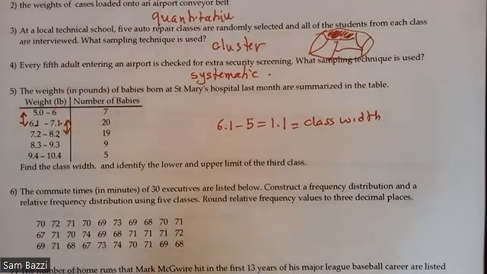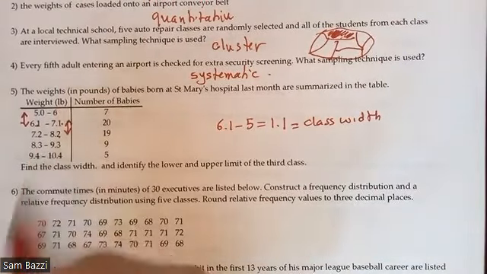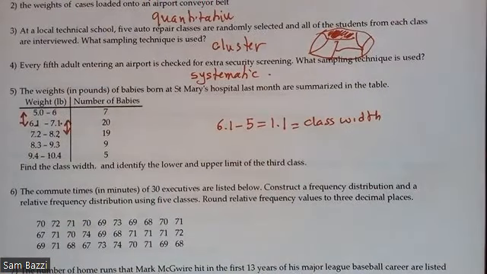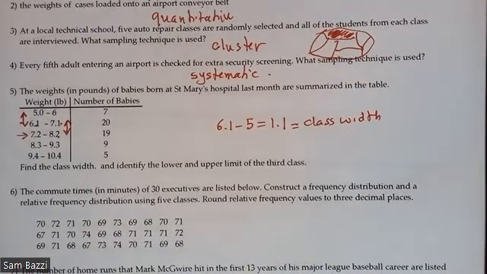We might ask you how many classes does this frequency distribution table have? It has 1, 2, 3, 4, 5 classes. And then I ask you to identify the lower and the upper limit of the third class. The third class, guys, will be this one right here. So that's the third class.